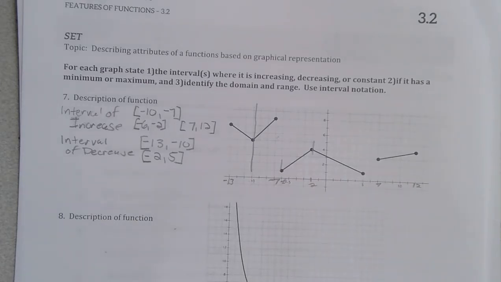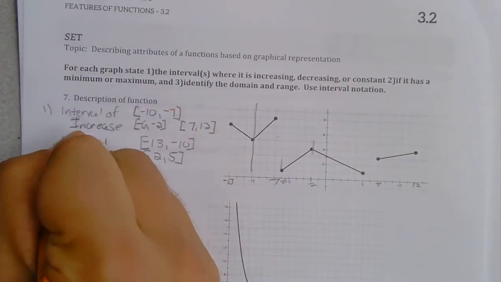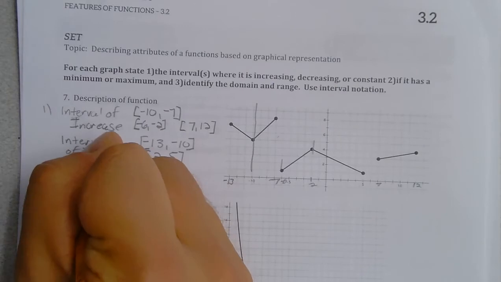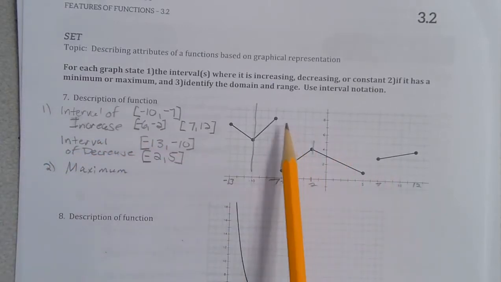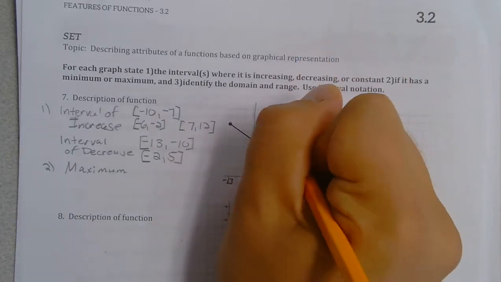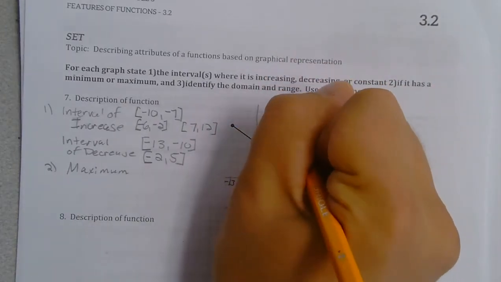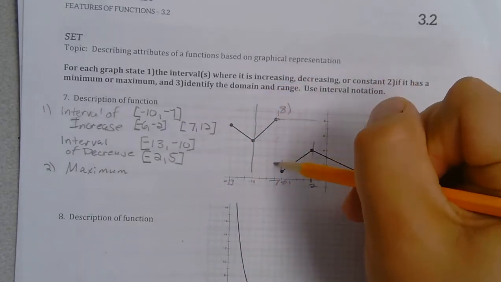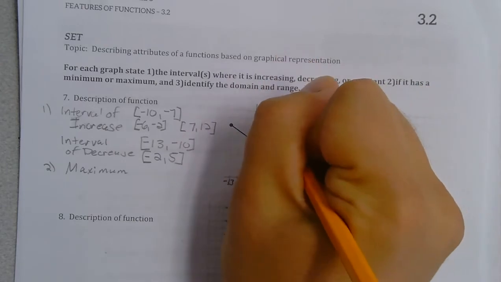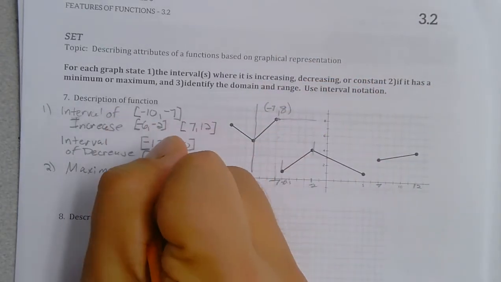Finally, we have to look for maximums and minimums. So that was for part 1. Here's part 2. We're going to look for a maximum of the graph. So our maximum of the graph I can see right here is a point. The y-coordinate of the point I see is 8. And then if I go down and look for the x-coordinate, that's -7. So at -7, 8, that's my maximum.